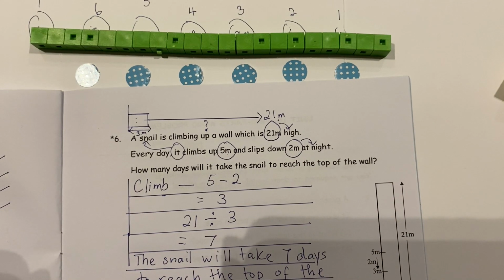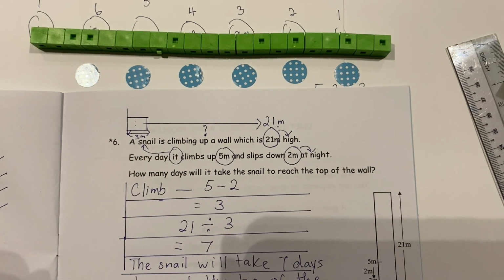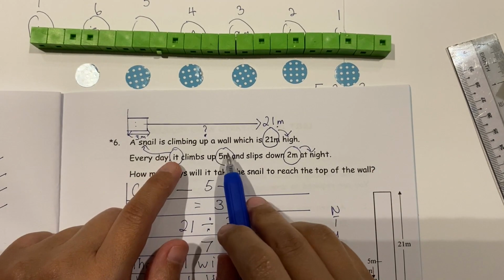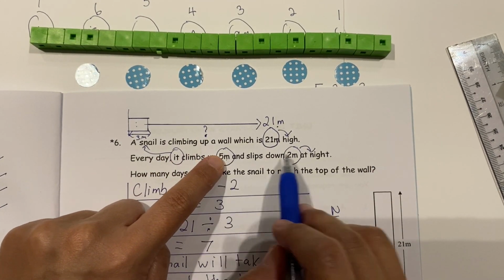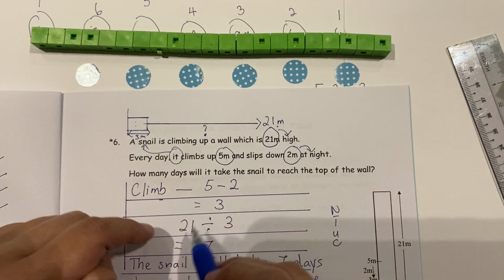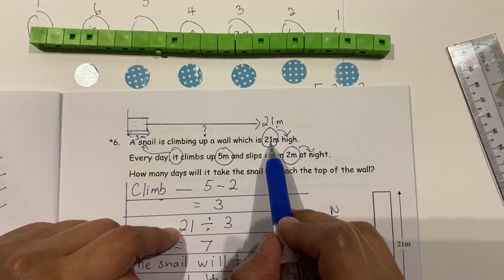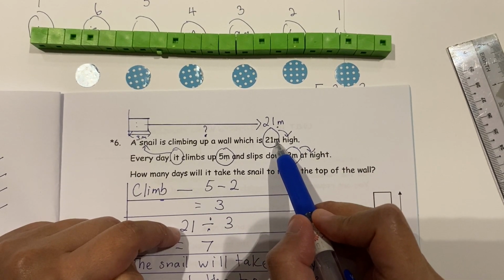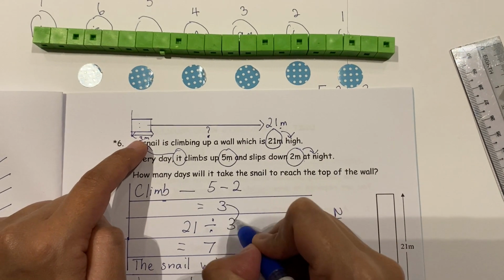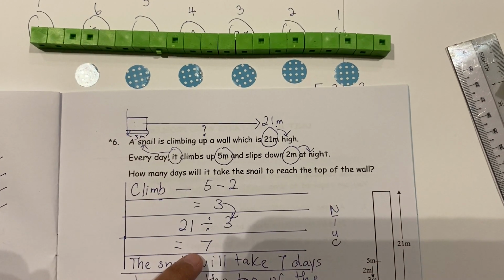Okay, everyone? So here you have your NTUC. So numbers, check. 5, slip 2, so 5 minus 2 gives you 3. Okay, so total height is 21, 21 divided by 3 meters, and that gives you 7 days.